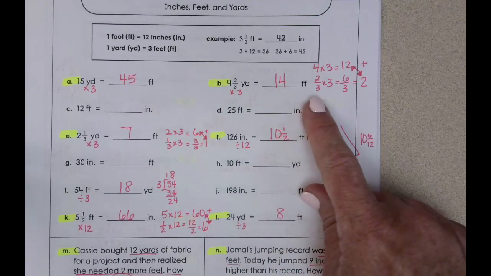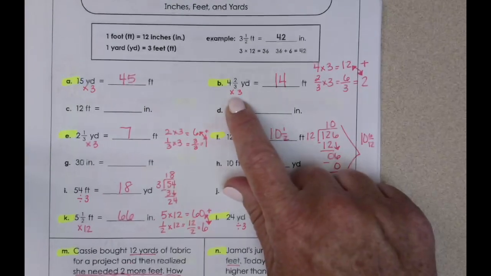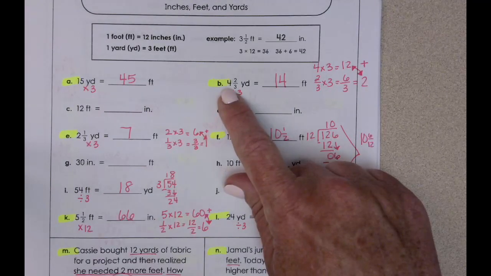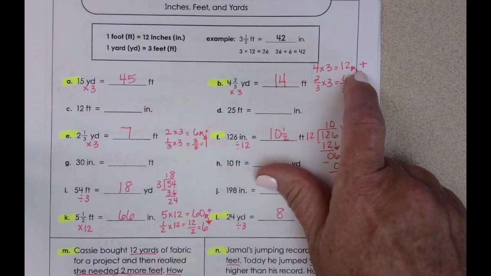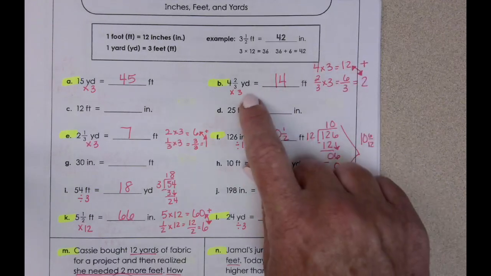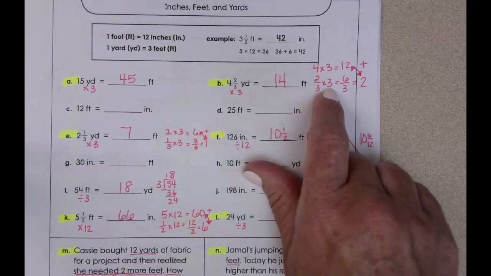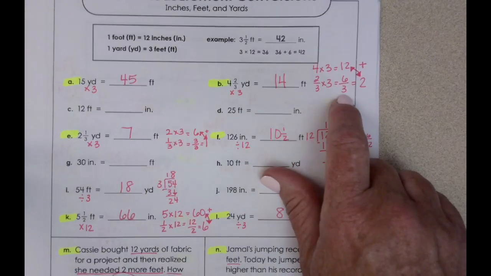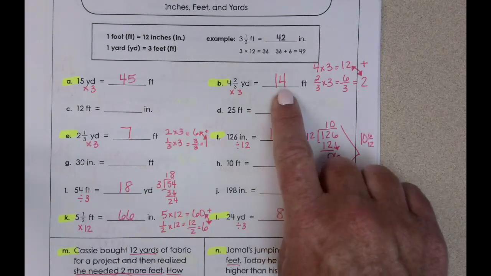All right, so up here, there are different strategies, but what I did, since we were multiplying by 3, I took my whole number, my 4 yards, and I multiplied that by 3, which gave me 12 feet. Then I took 2/3 of a yard and multiplied that by 3 feet, which gave me 6/3, which is equal to 2 feet. And then I added those together, giving me the 14 feet.